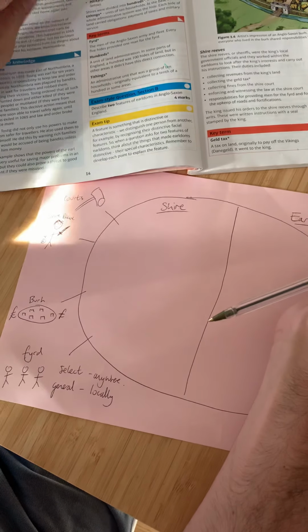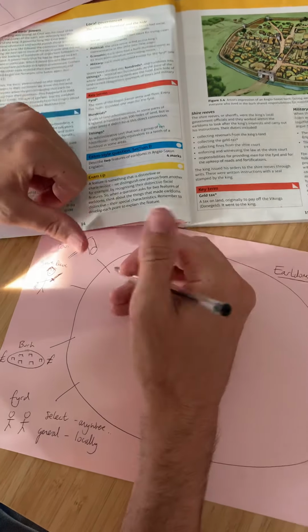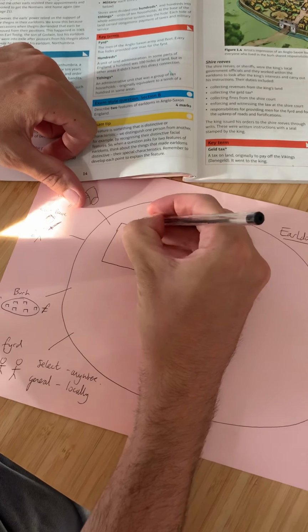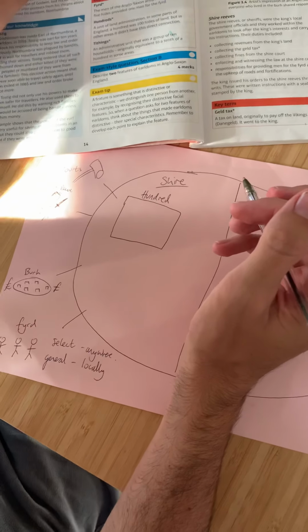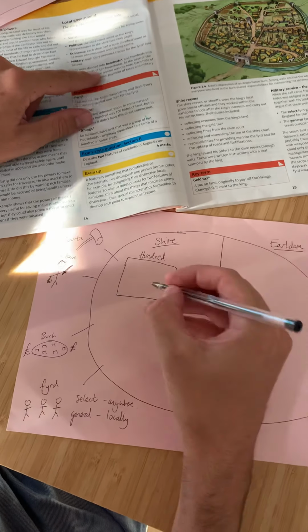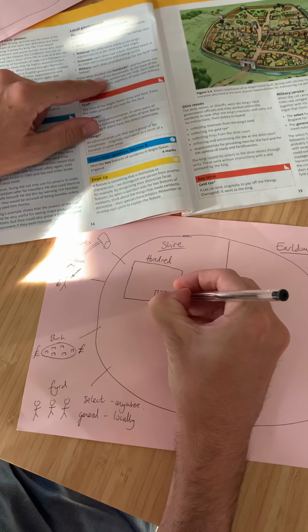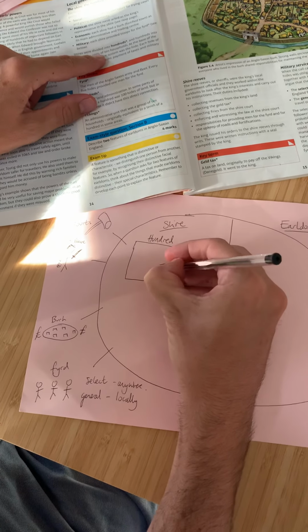The next bit then, it talks about how a shire is divided up into lots of things called hundreds. Well, I'm only going to draw one because it will take too long. So I'm going to draw hundred in my shire. And it says within a hundred, there were lots of tithings, and a tithing is 10 households. So I'm just going to draw 10 little houses like this, really quickly. They don't need to be detailed. I'm just going to label it tithing.